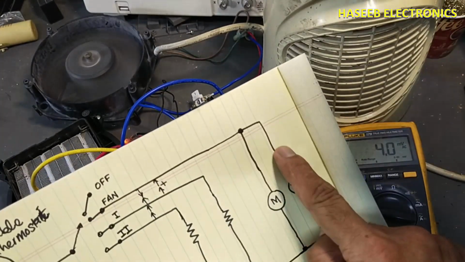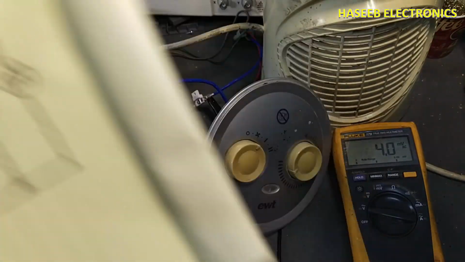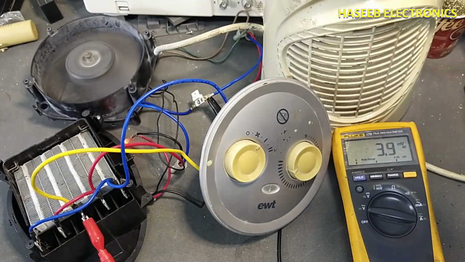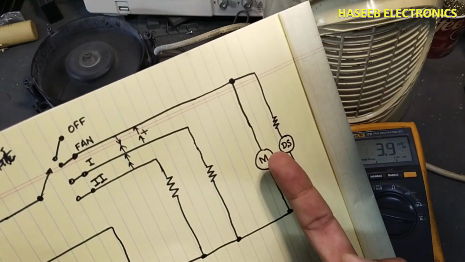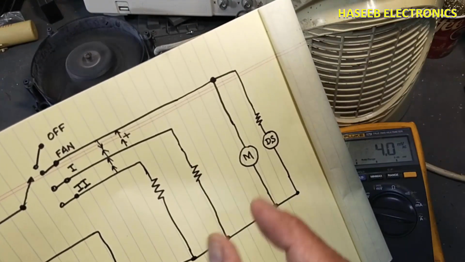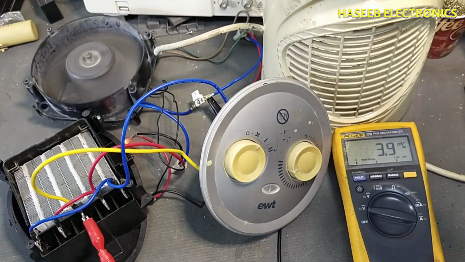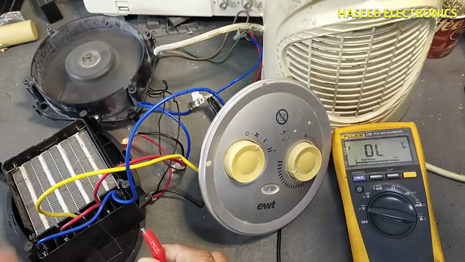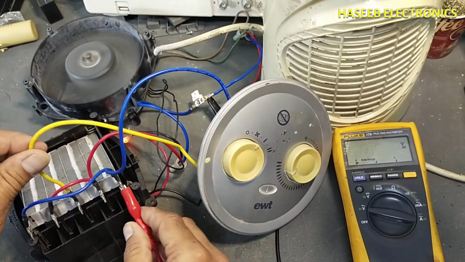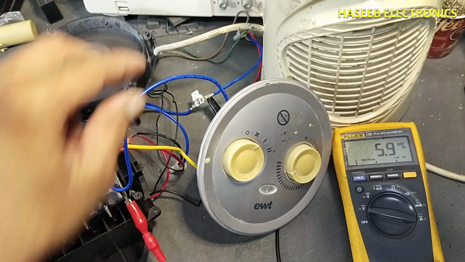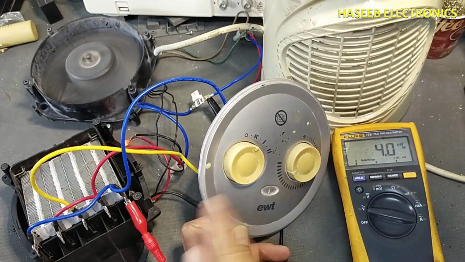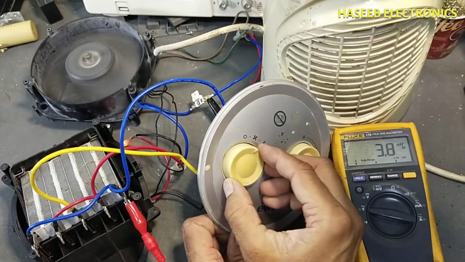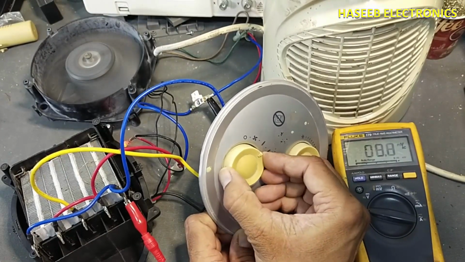Fan, it is receiving voltage. But when I select low heat, this one plus this one, these two will operate. So here is the low heat, the blue wire. Now I will turn it on for a while, because this time this fan is separate, so it will heat up.